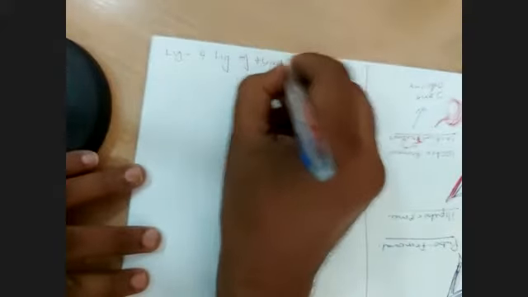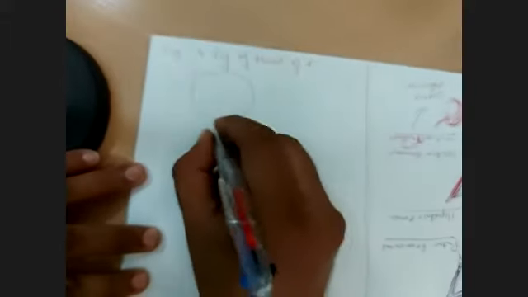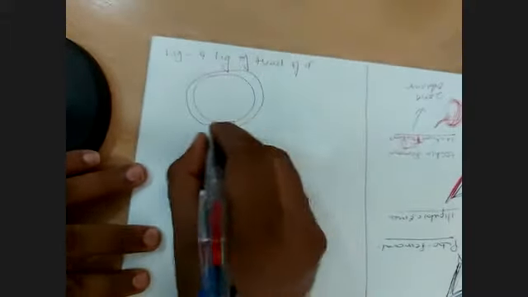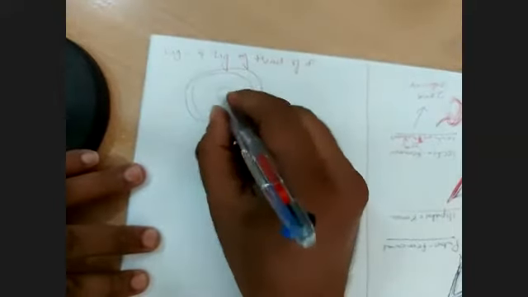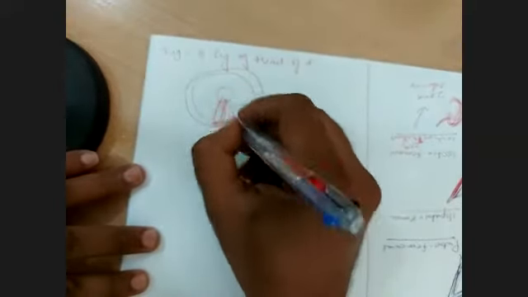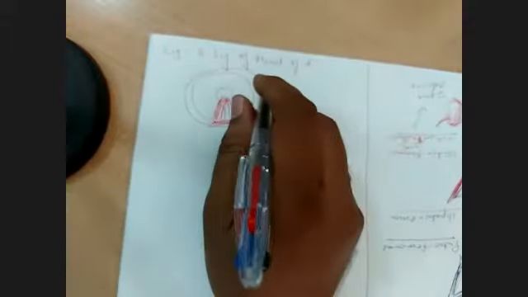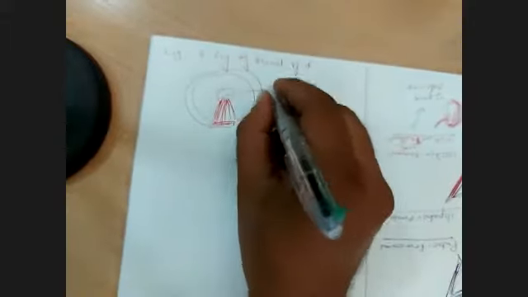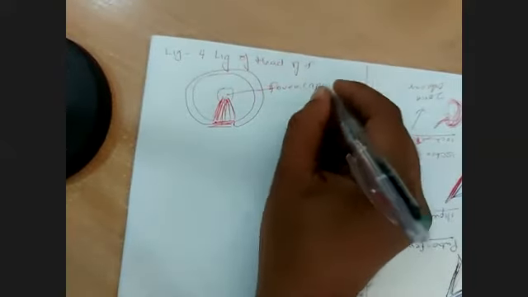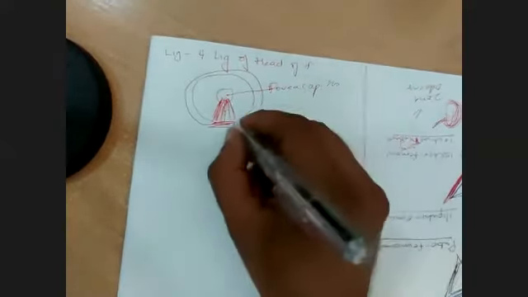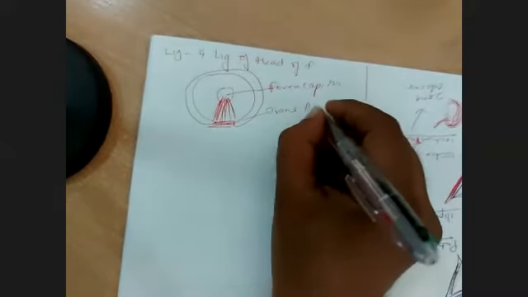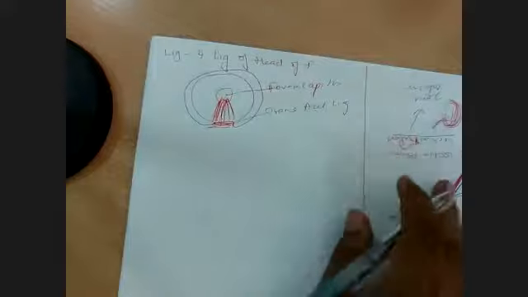Now let us talk about ligament number 4. This is the ligament of the head of the femur. If this is the acetabulum, this is the acetabular notch, and this is the head of the femur, from here the fibers go like this. These fibers start from the fovea capitis and run to the transverse acetabular ligament. That's about the ligament of the head of the femur.